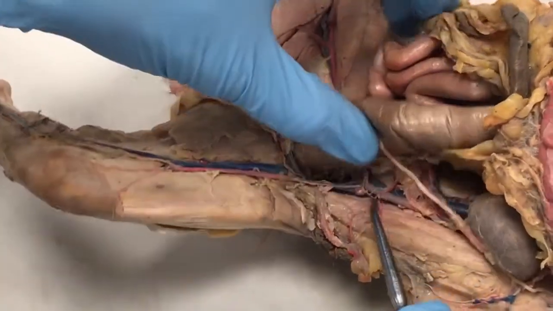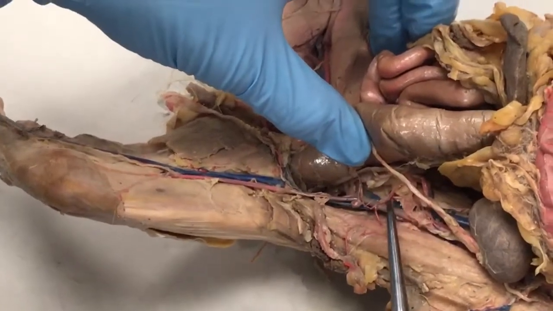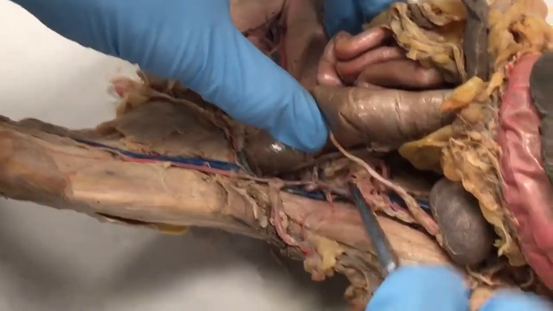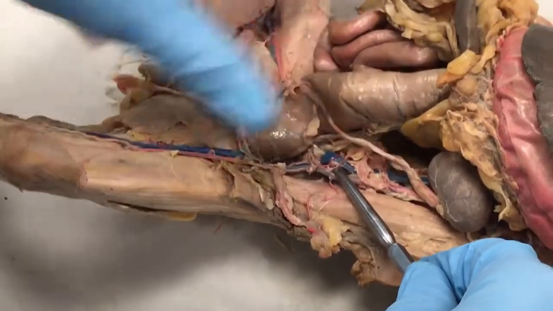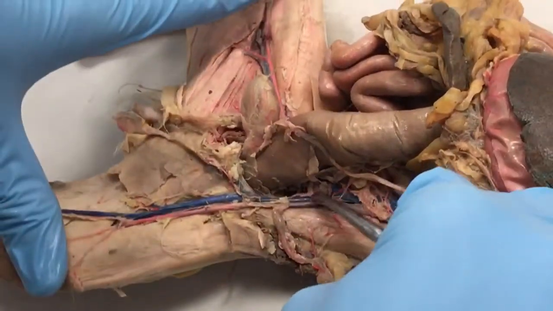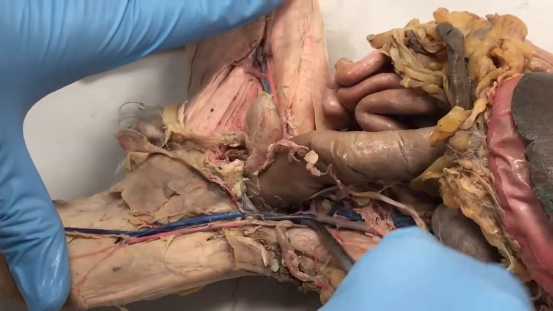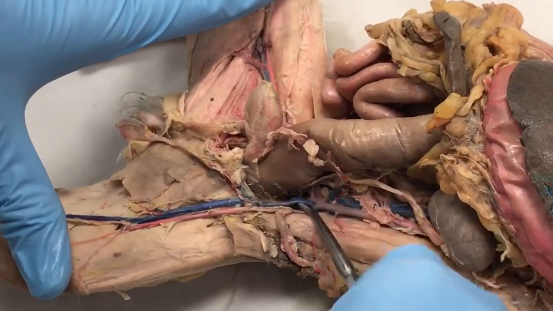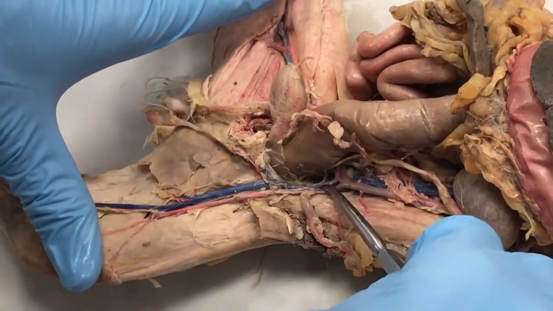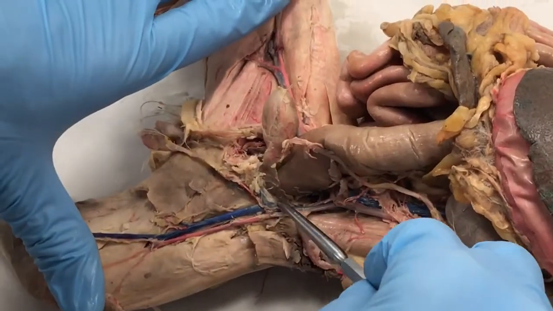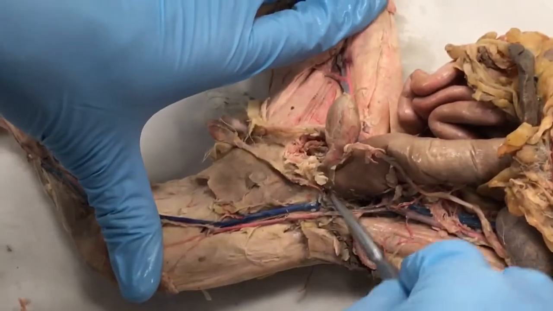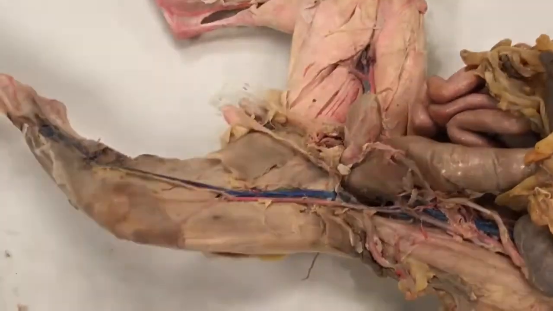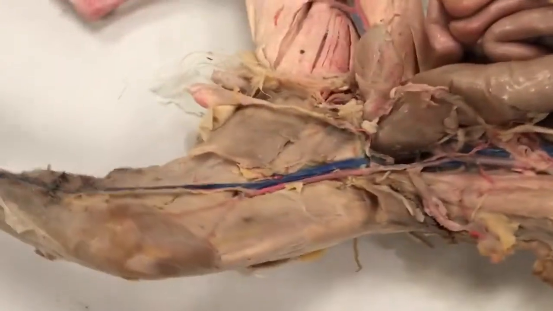And then we have this branching of the postcava. So I'm going to lift up the aorta here, sort of move it aside so you can see the branching of the postcava. And the postcava will branch into the left and right common iliac veins. And the common iliac veins will run down until there's a branch that branches off and usually goes deep. This is the branch right here. On this other cat it might be easier to see.